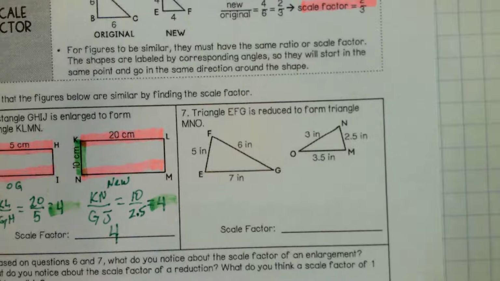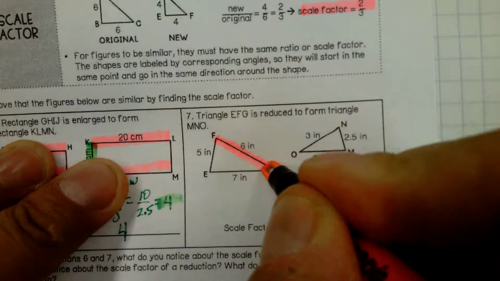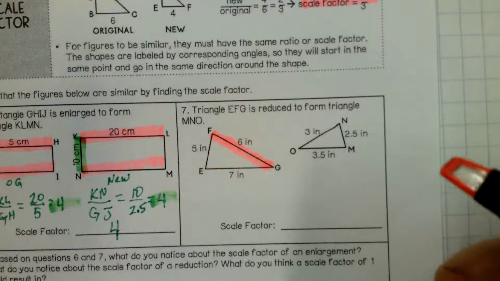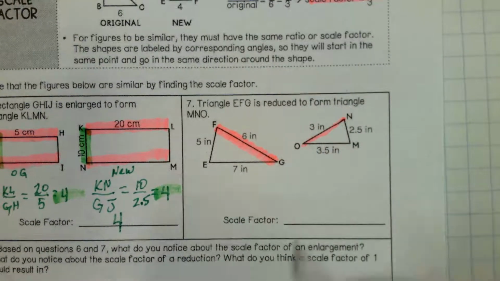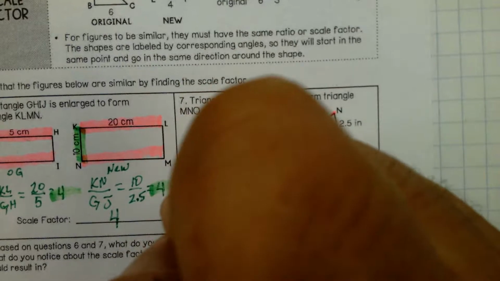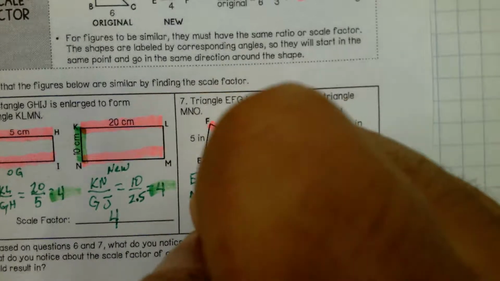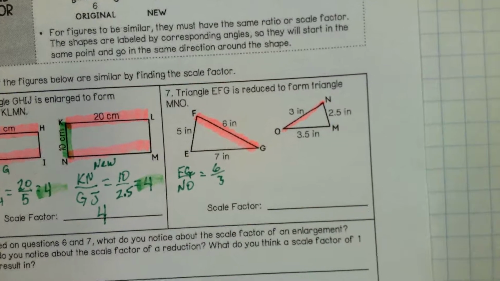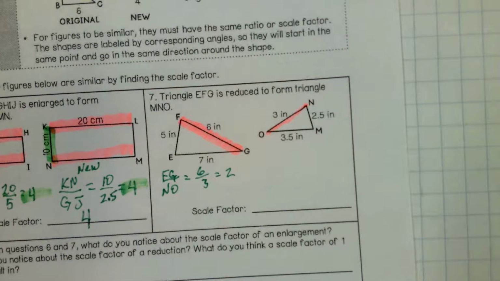We have two triangles this time. So I'm going to pick a side, and you tell me what's corresponding on the other one. I'm picking FG. What corresponds to FG? NO. So let's figure out that ratio. We want FG to NO. And that would be 6 over 3. Okay? And that becomes 2. Okay?